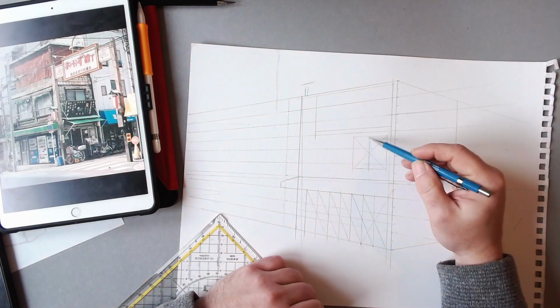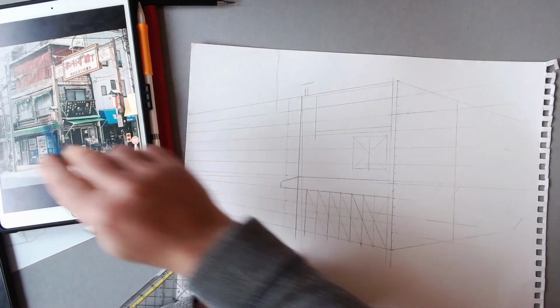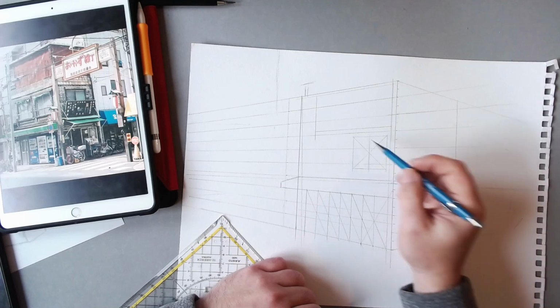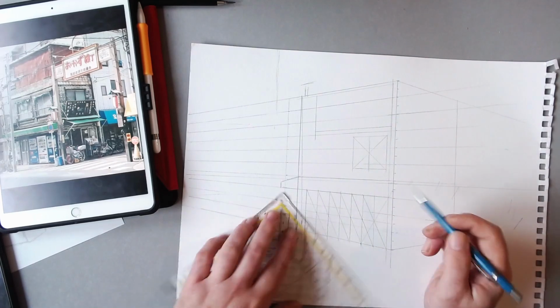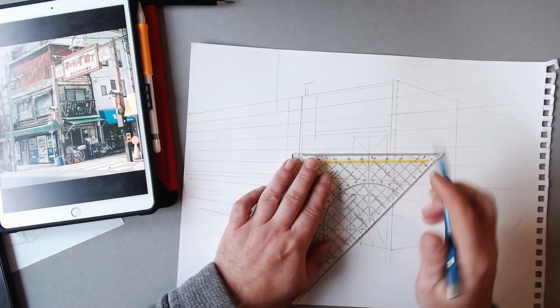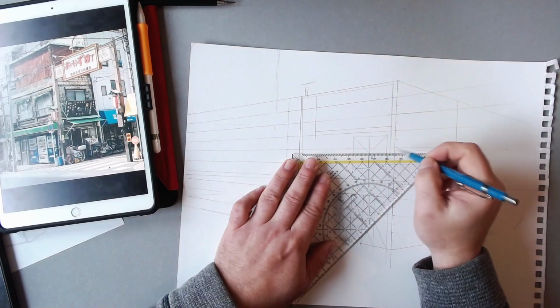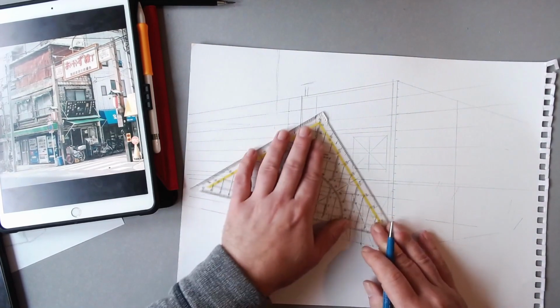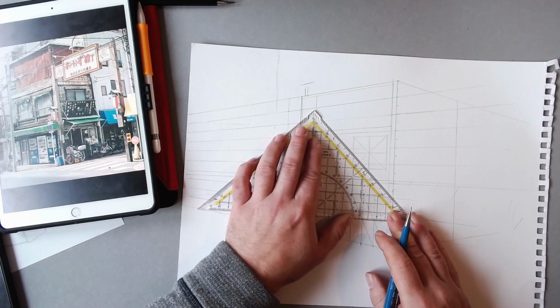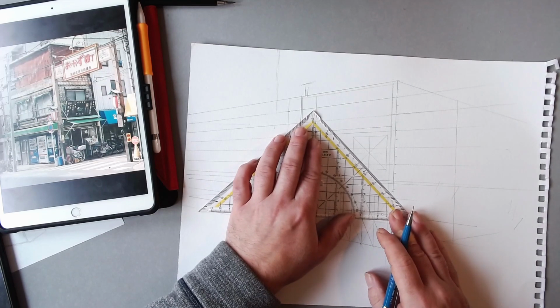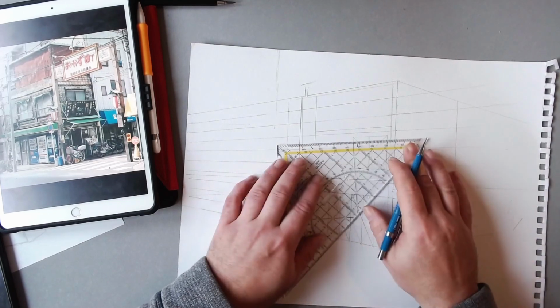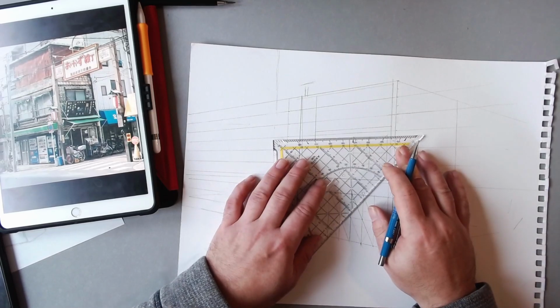So this gives me the center, which in this case there is a center to that. Now I'll go across here, and then I'm going to come up there just to find the halfway point. Just follow these windows all the way across.